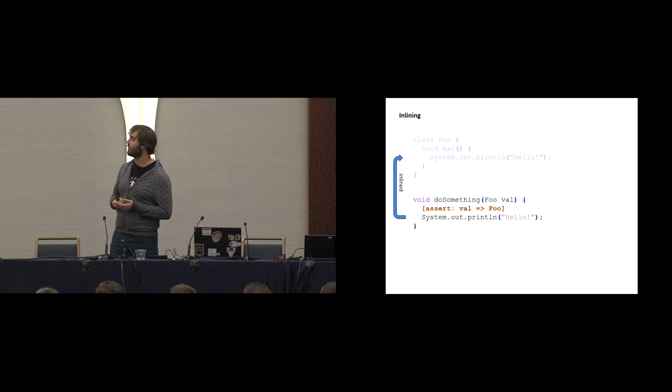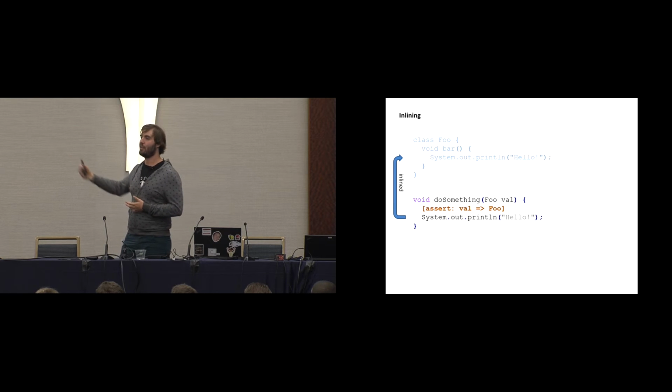If this assertion holds, we can optimize the program further. We can just copy the System.out.println into the doSomething method. And now we can just run this as if we had copied the code there ourselves. So we don't have to do it. We can just write nicely object-oriented programs, and the JVM does the optimization work for us.